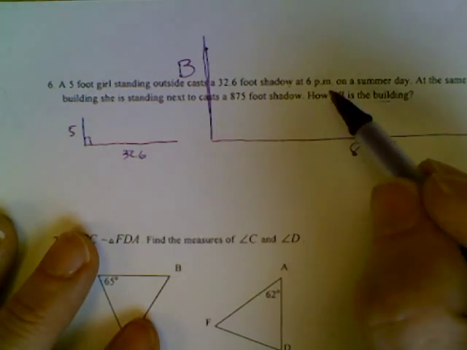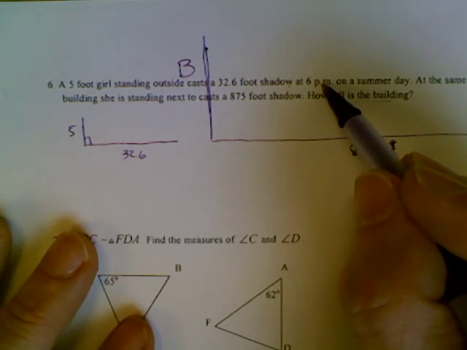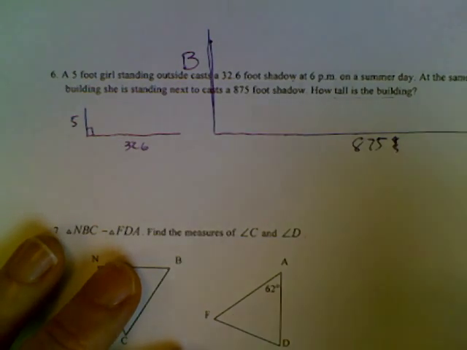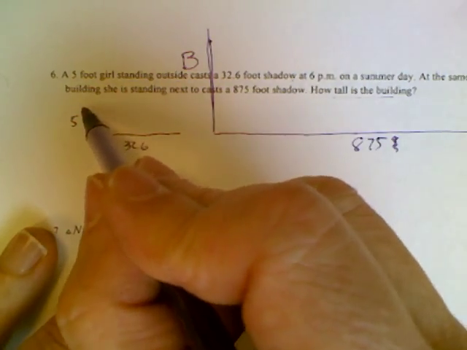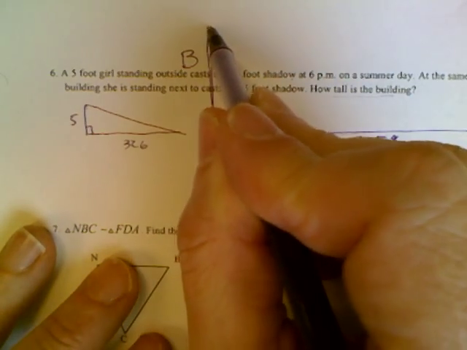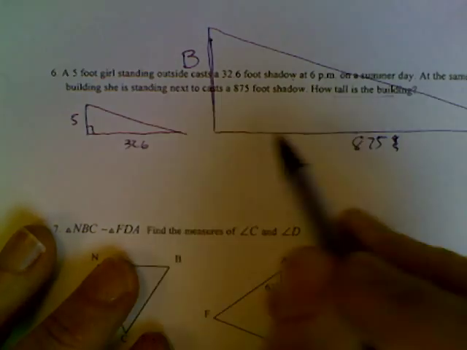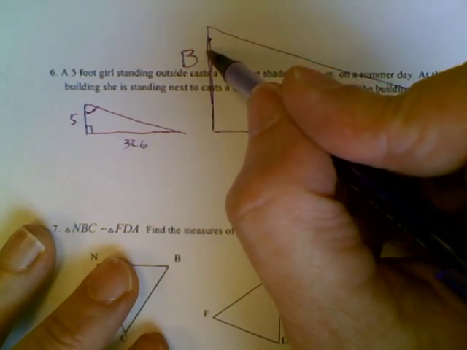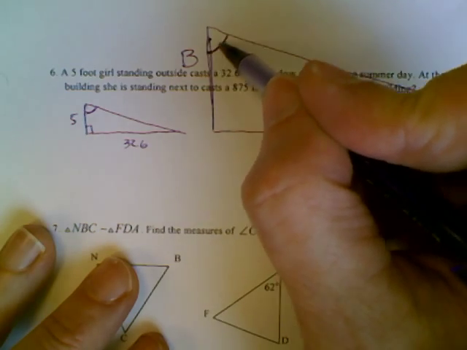Since these shadows are being cast at the same time, in virtually the same place on the earth on a summer day, it's fair to assume that the sun's rays that are creating these shadows are coming down at the same angle. The sun is coming over this girl's head at the same angle that it's coming down over the top of that building.